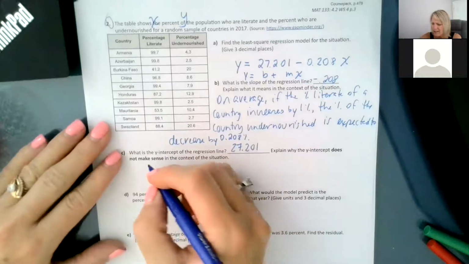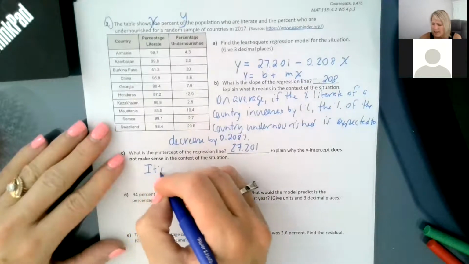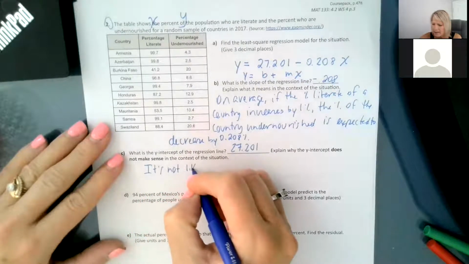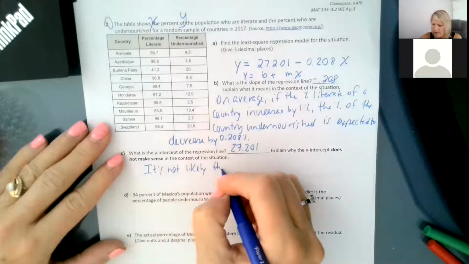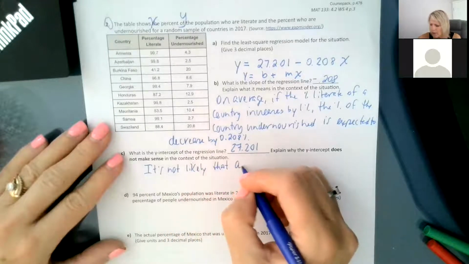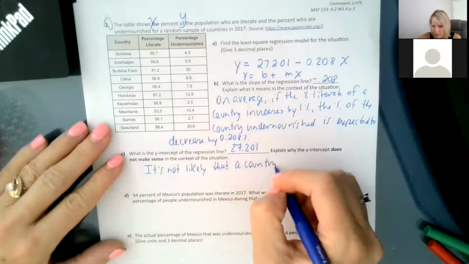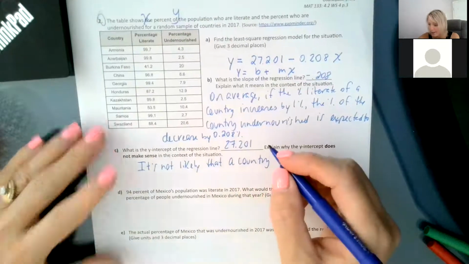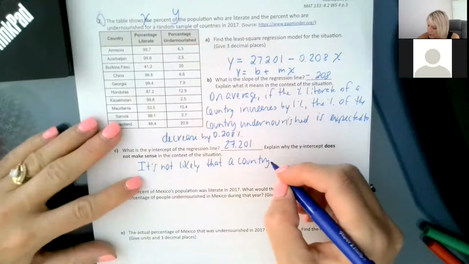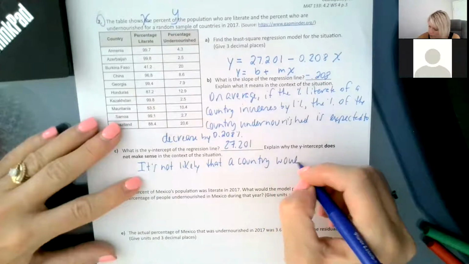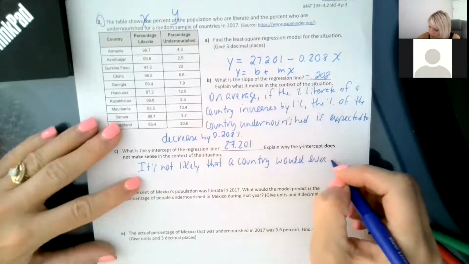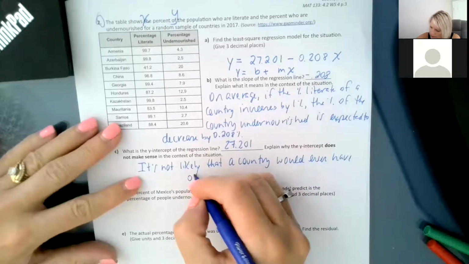It's not likely that a country would ever have 0% of their population literate, able to read.